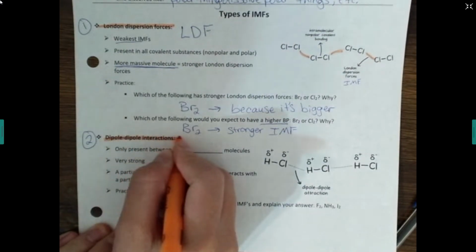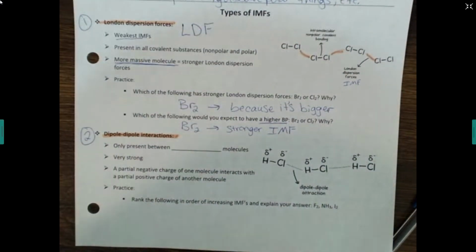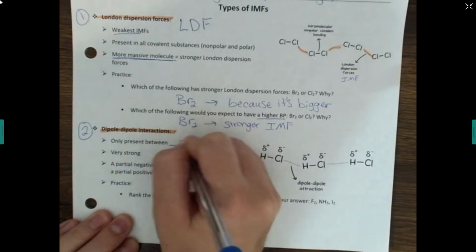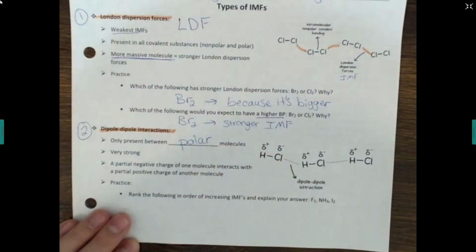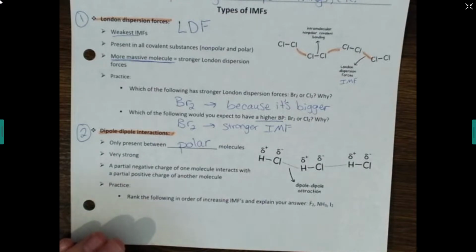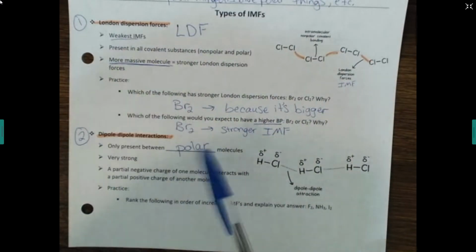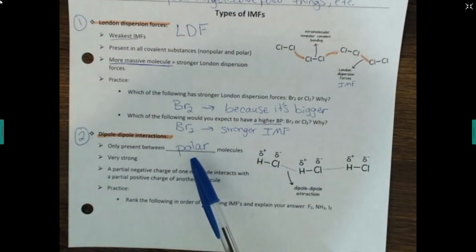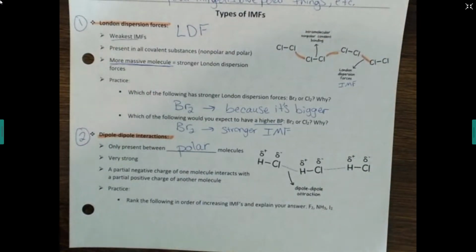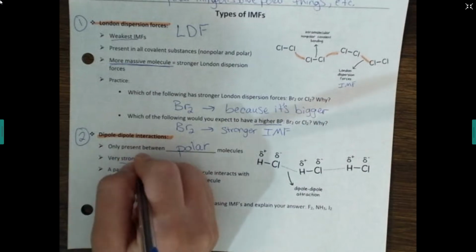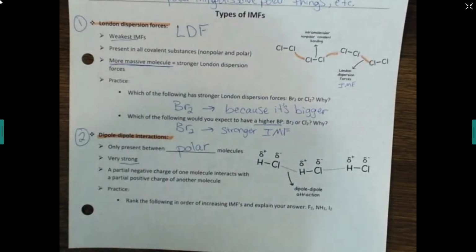Dipole-dipole interactions. So these are only present between polar molecules. Only present between polar molecules. So good thing we learned about last time how to determine if a molecule is polar or not. It only happens in polar molecules. Dipole-dipole interactions are strong. They're definitely stronger than our London dispersion forces.